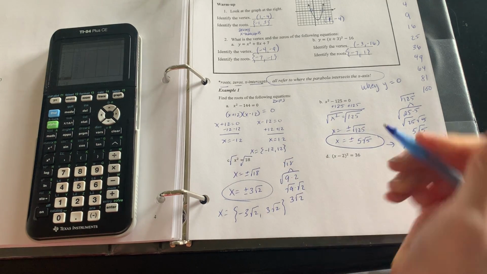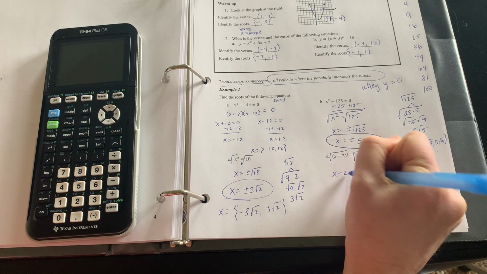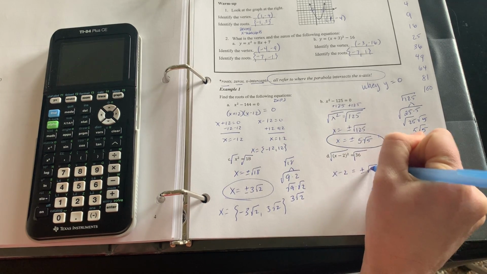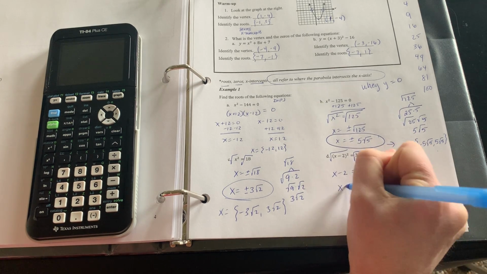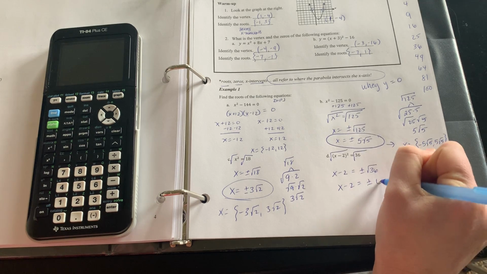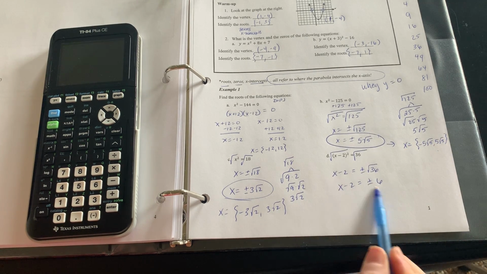Okay, for D, I'm going to use the square root method. Take the square root of both sides. So x minus 2 equals plus or minus the square root of 36. I gave you a nice answer here because 36 is a perfect square. So this is x minus 2 equals plus or minus 6. So at this point, I don't have x alone. So I actually have two equations in here.